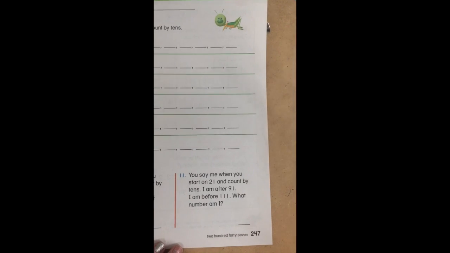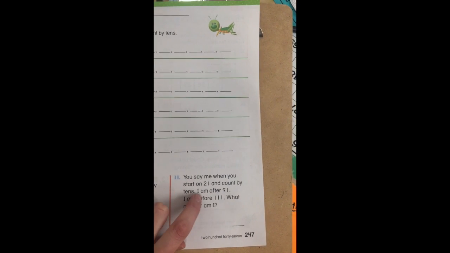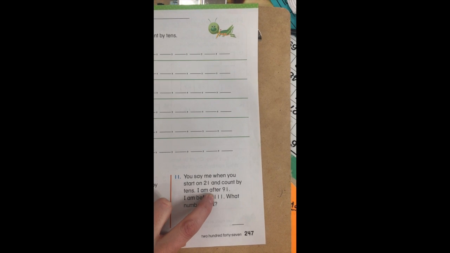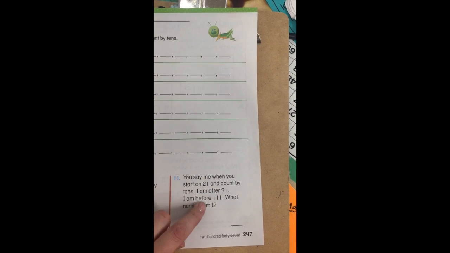I would use your chart and I would try to figure out what number that would be. Number 11. You are me when you start on 21 and you count by tens. I am after 91. I am before 111. What number am I? I want you guys to finish up those pages and then we'll check our work.